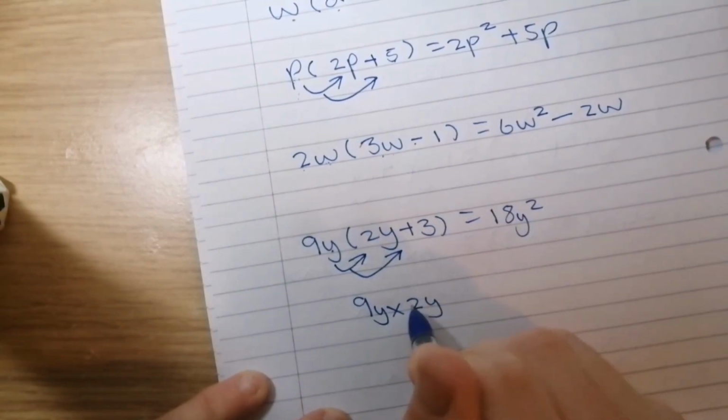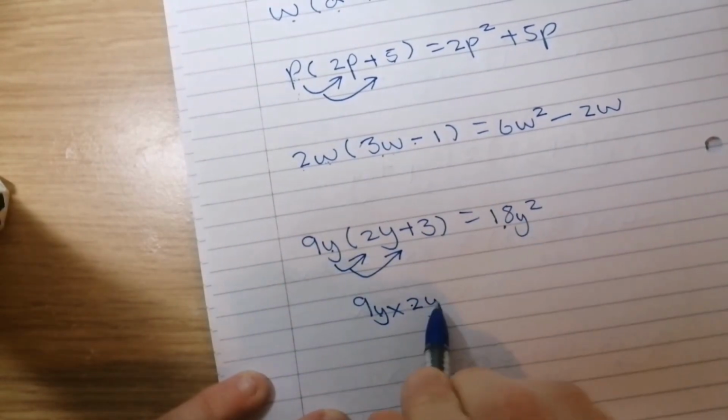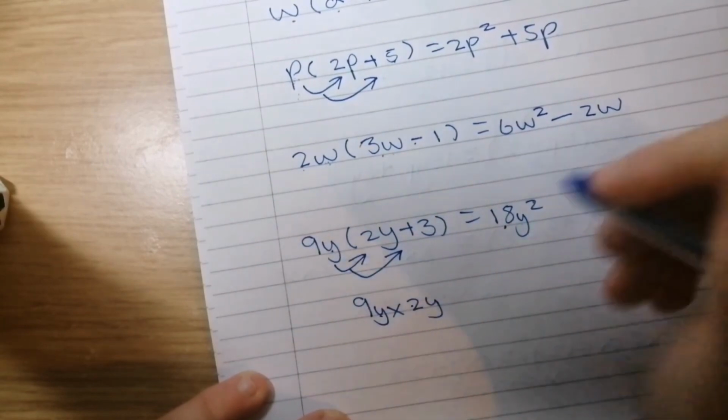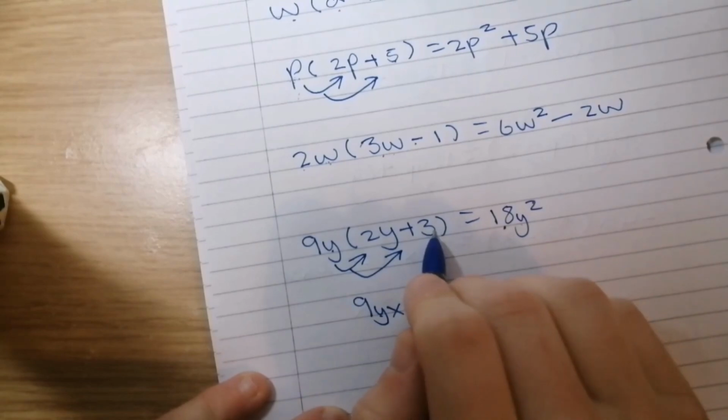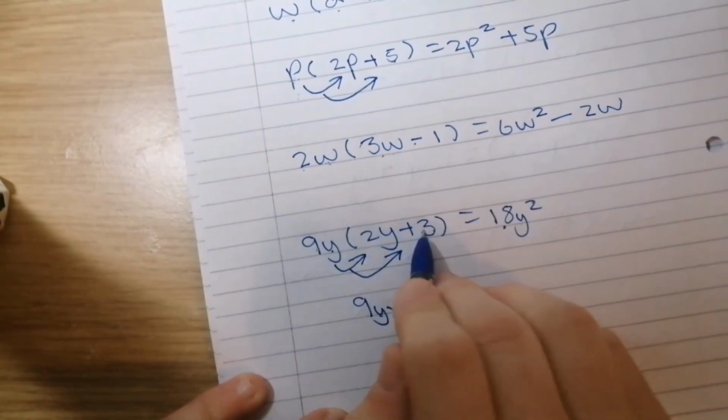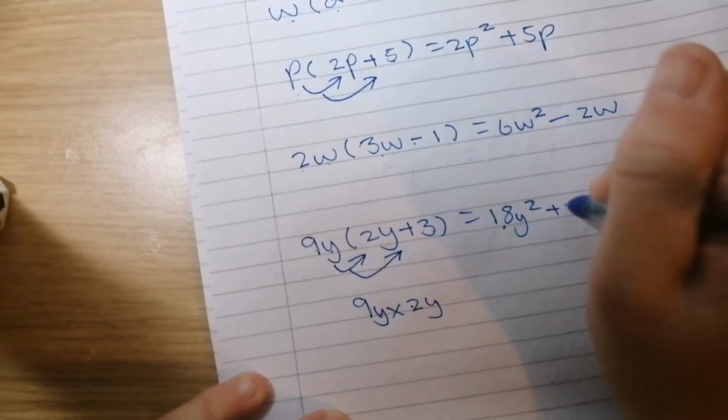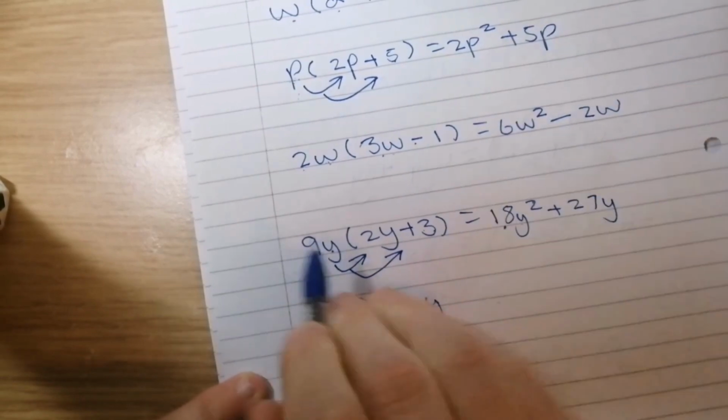So 9 times 2 is 18. Y times y is y squared. Okay, next you do 9y times 3, which is just 9 times 3, which is 27. So it would be positive 27y, because the y's here.